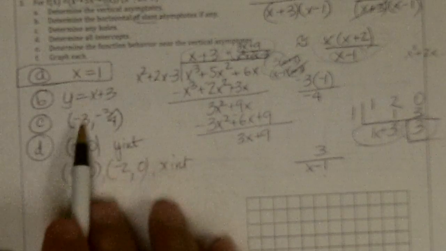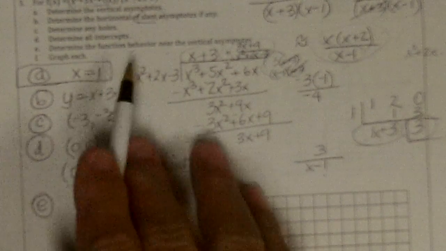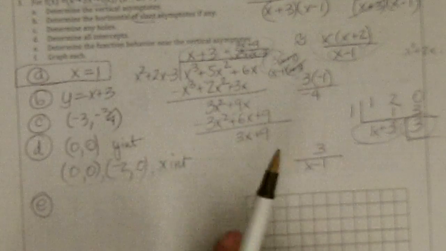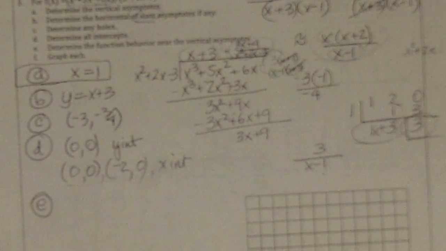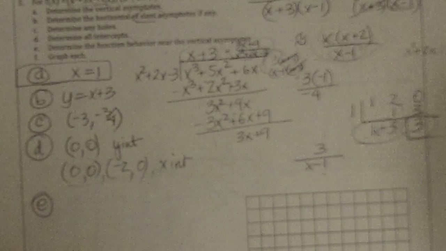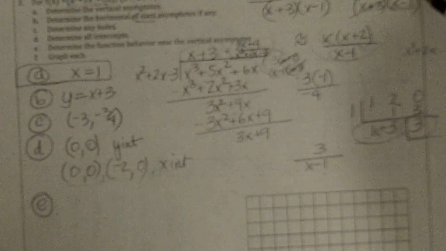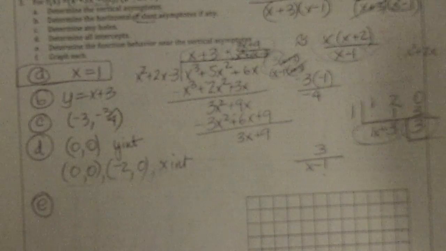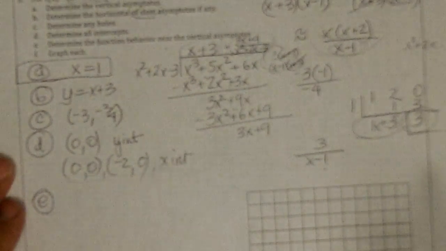So I'm getting more and more information about this, and there's one more piece I should collect. If I have a vertical asymptote, I should see what it does there. The vertical asymptote is at x equals 1 because of this factor. Since it's a single factor, not squared or cubed, the graph goes in opposite directions on either side of the vertical asymptote.